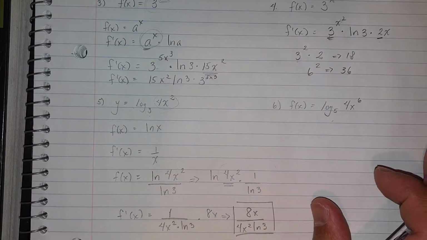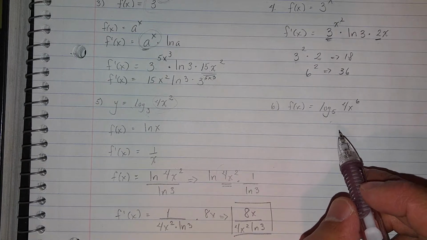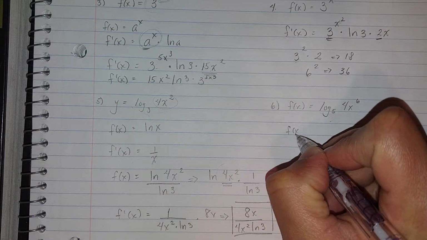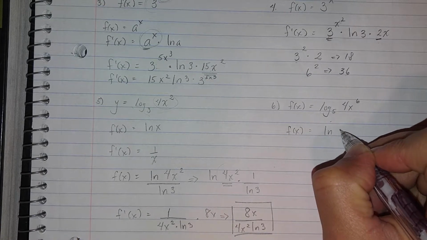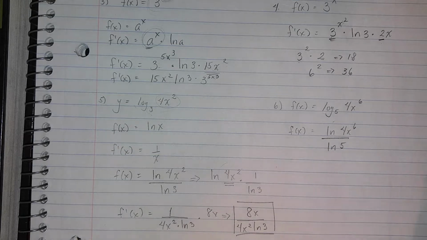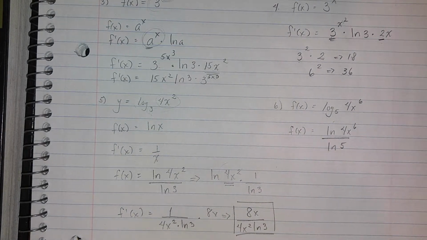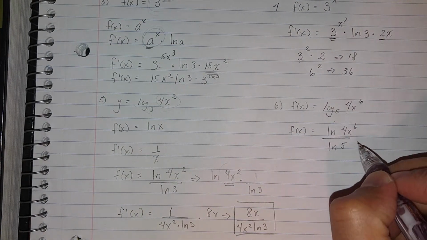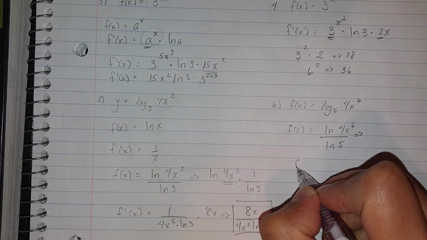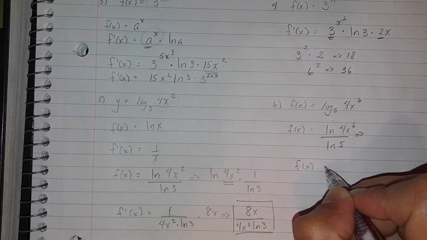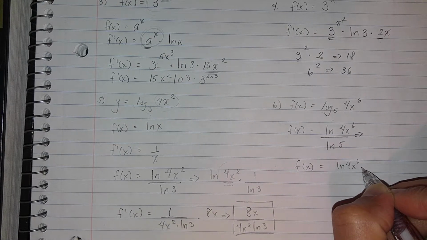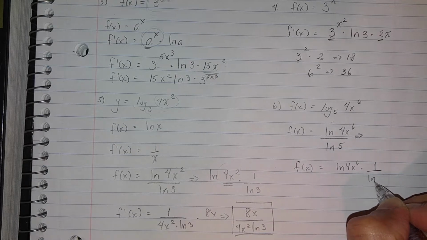Next we'll do one more. We have log base 5 of 4x to the 6. Let's go ahead and rewrite that. That's going to give us ln of 4x to the 6 divided by ln of 5. And this is the change of base formula. I'll go ahead and do it down here. Now remember, ln of 5 is just a constant. I'm going to rewrite this as 1 over ln of 5.